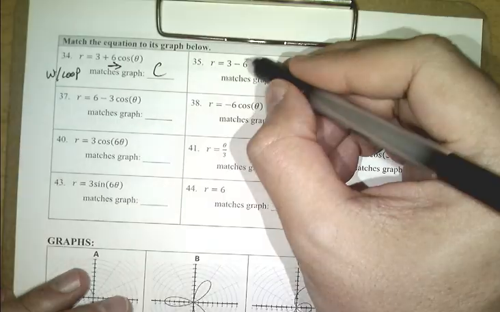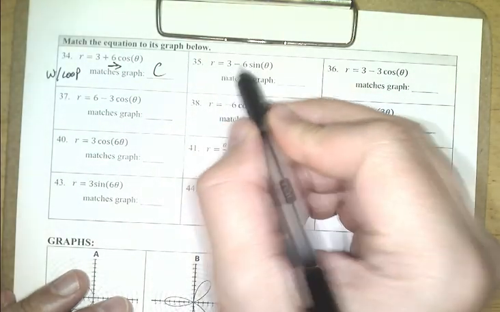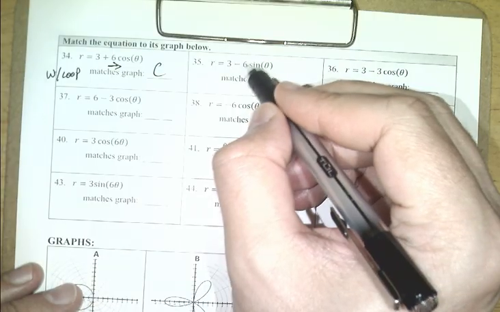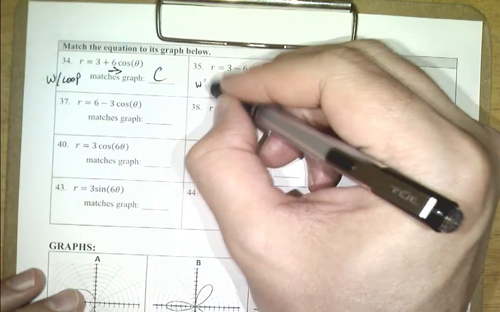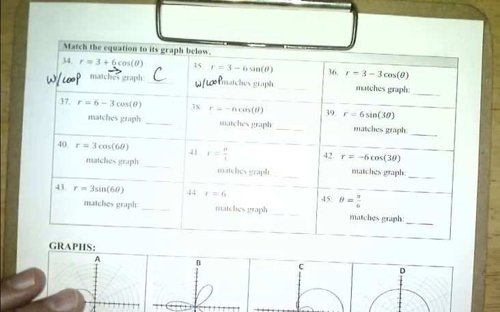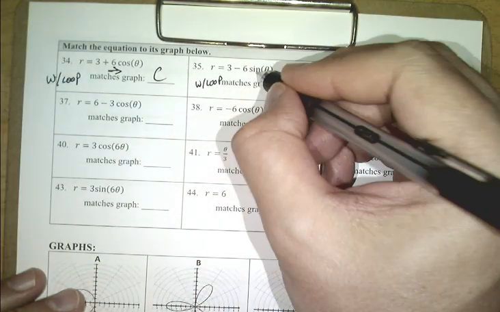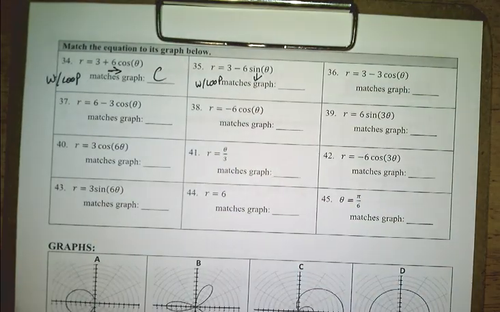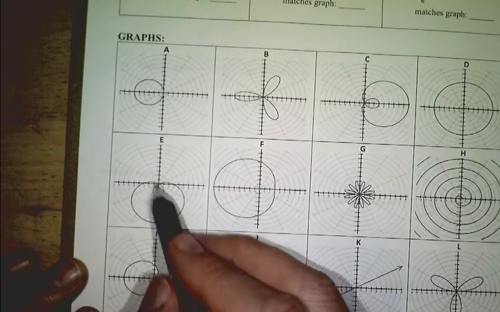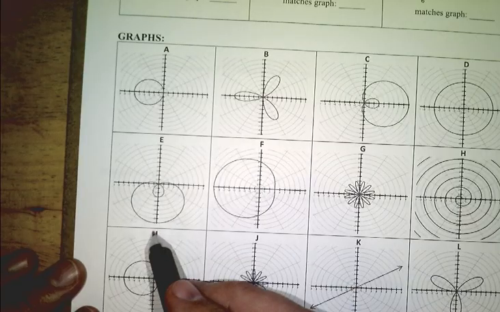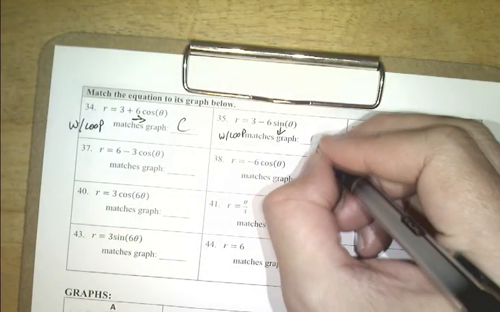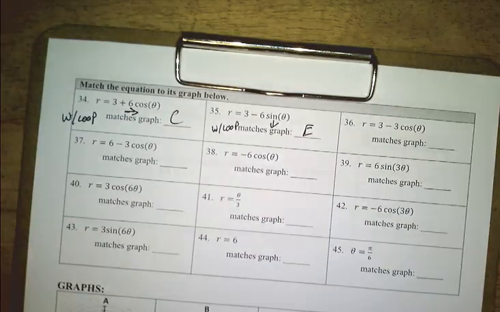Okay, here, same thing. This is bigger, so the amplitude is bigger, so this is another limacon with an inner loop. And it's a negative sine, so it should be down. So we have another loop here. This is down. It's reaching all the way out to 9. Great. And this inside one is 3. Awesome. So this will be E.